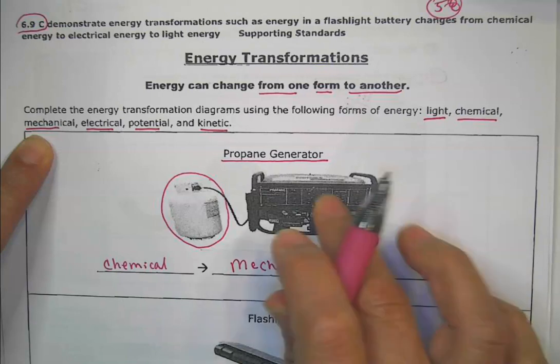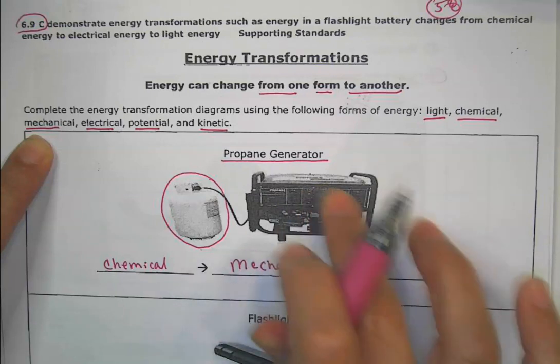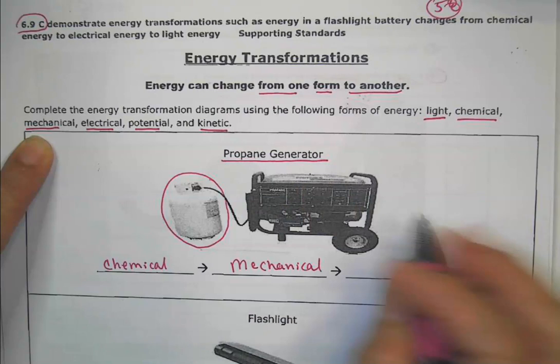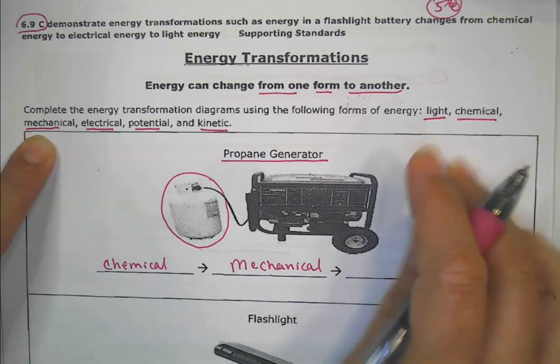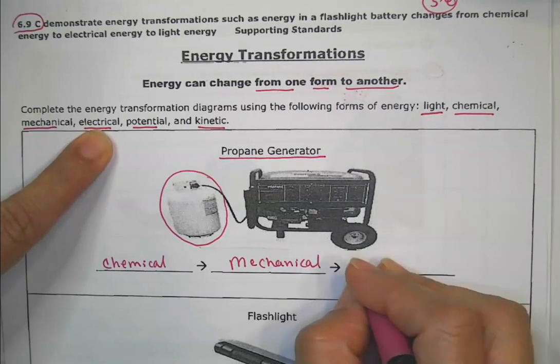And then, of course, after the mechanical energy, as it goes through the generator, it's going to turn into electricity. So then it'll be electrical. Yes, here it is, electrical.